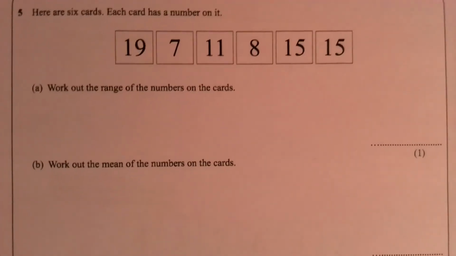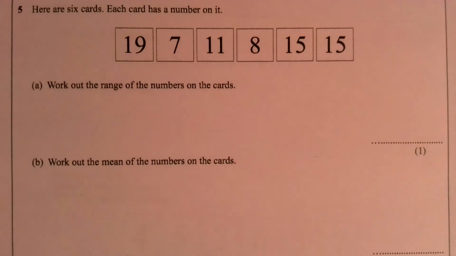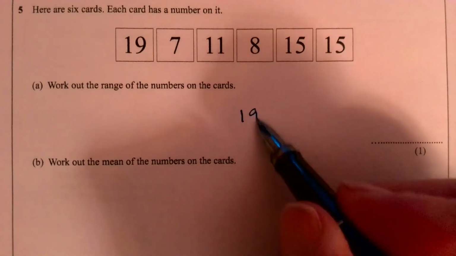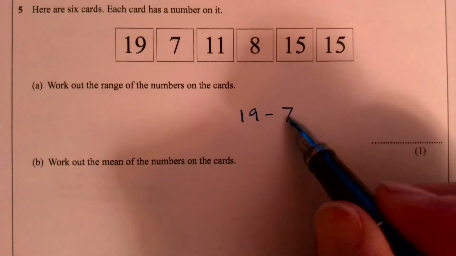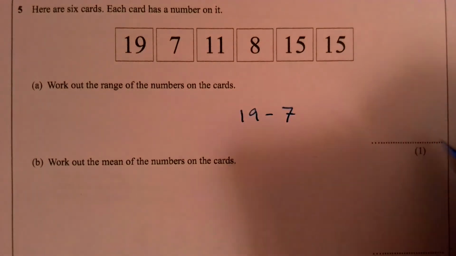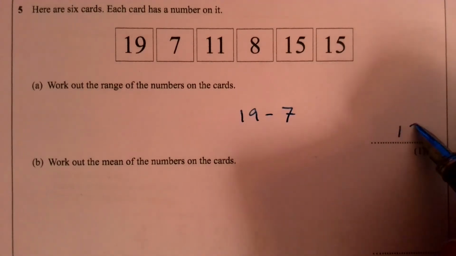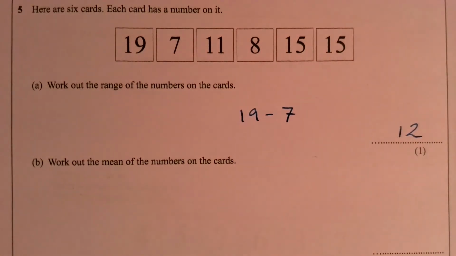Question 5. There you go, we've got some cards. It's a bit more fun, isn't it? Pause it, have a go. So our biggest value is 19, our smallest value is 7, 19 take 7 is 12, so that's the range.